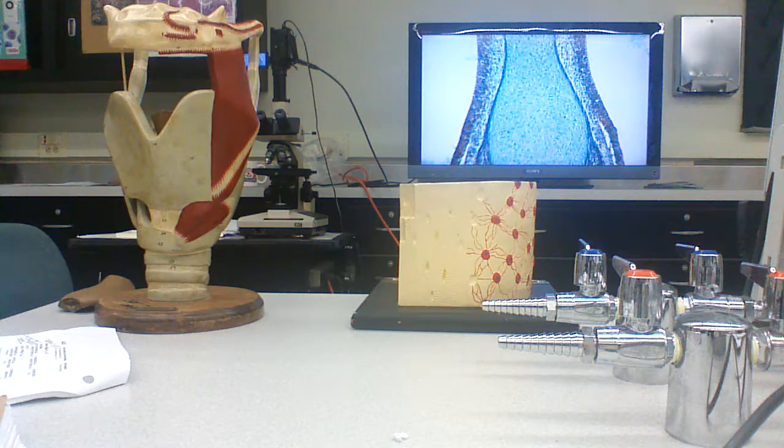So the interior of the spongy bone is going to be removed. And then you're going to have osteogenic cells from the periosteum start to make compact bone.